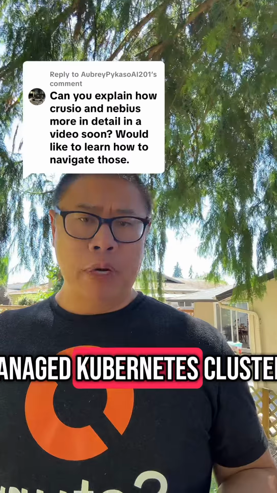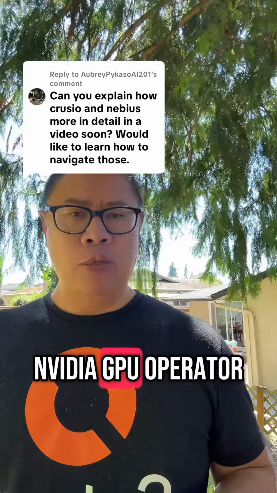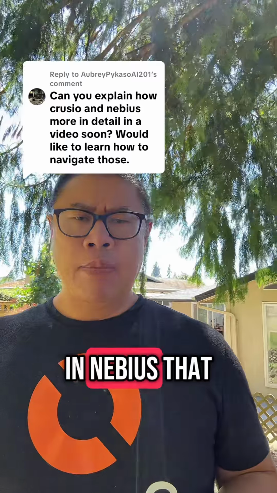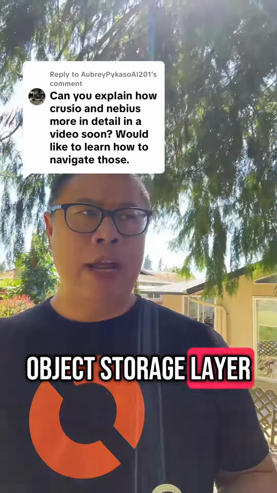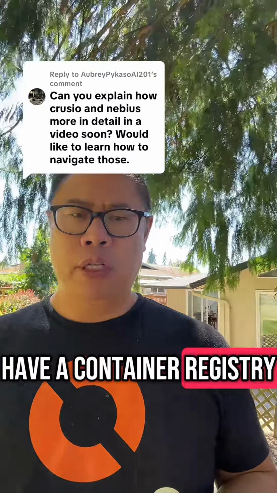They also have managed Kubernetes clusters, so you can spin one of those up. And the Kubernetes cluster comes with extensions like the NVIDIA GPU operator and Cilium for network policies. A couple other services in Nebius that you might find handy are they have an object storage layer that's very similar to AWS S3, and they also have a container registry.